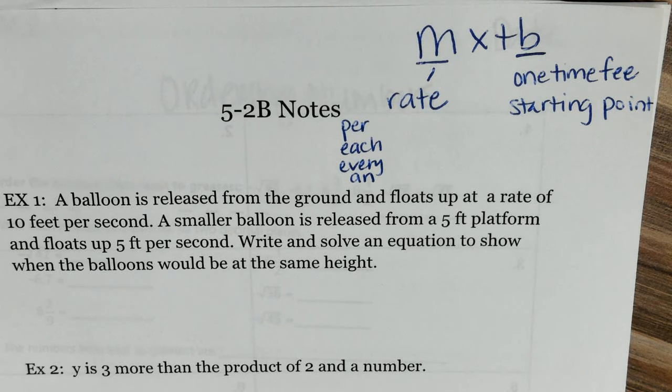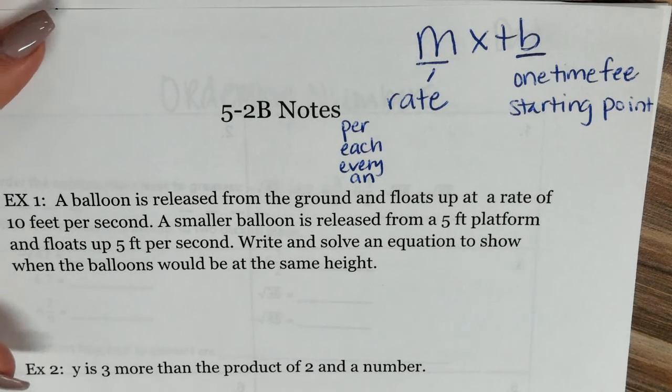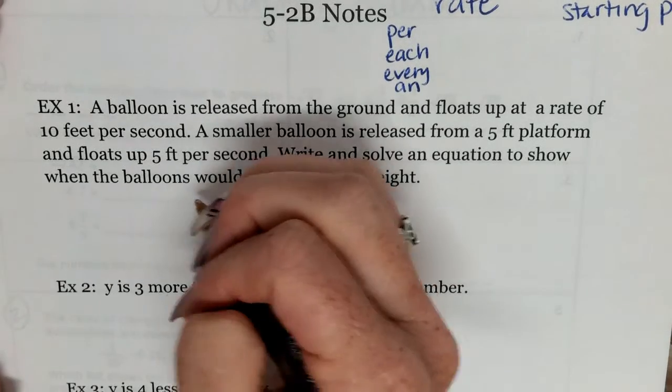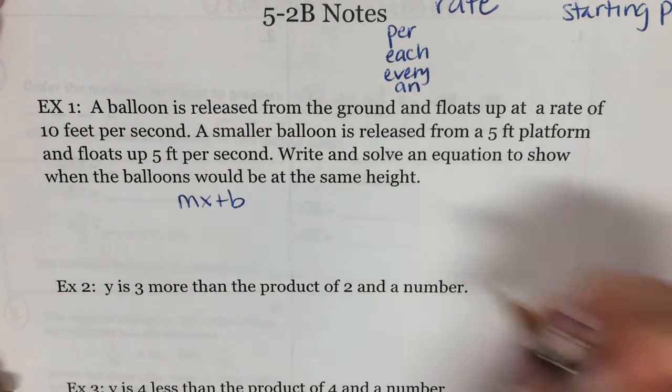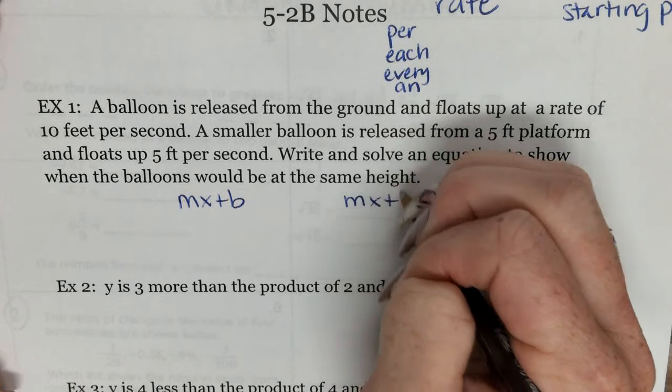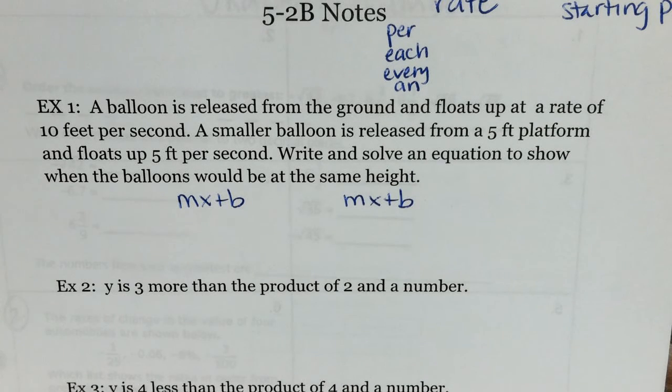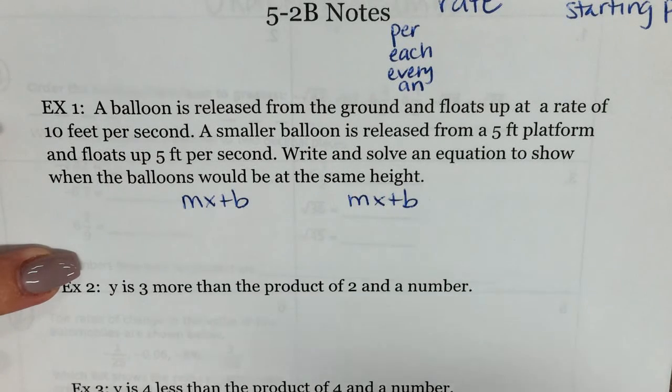Okay, now remember, when you're writing an equation, you'll need two mx plus b's, one for the left side of the equal sign and one for the right side of the equal sign, right? So in this example, we're going to have an mx plus b on the left and an mx plus b on the right. Why do I have two? Because in this example, there's two balloons that are about to be released into the air. So I'm going to highlight the left side. They're always usually in the same sentence too.